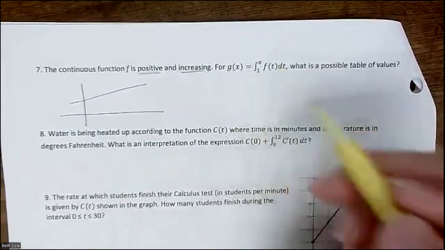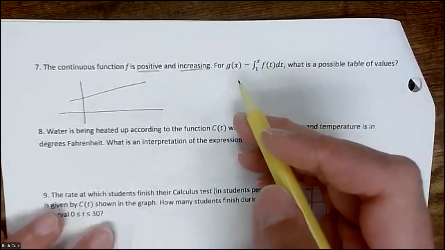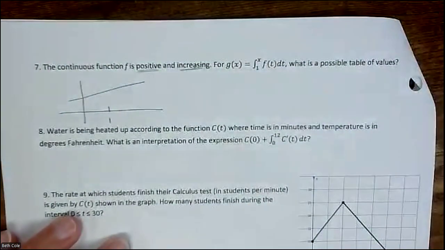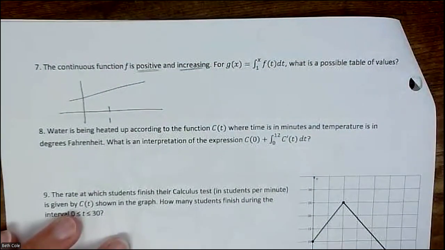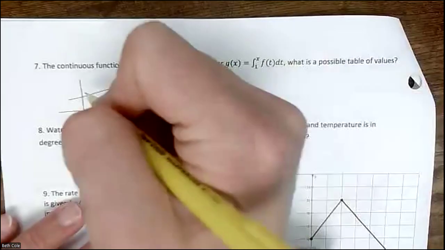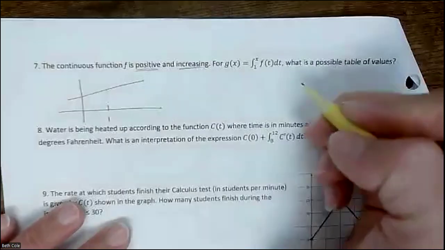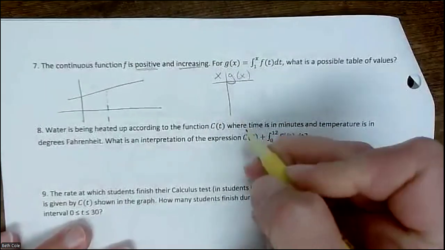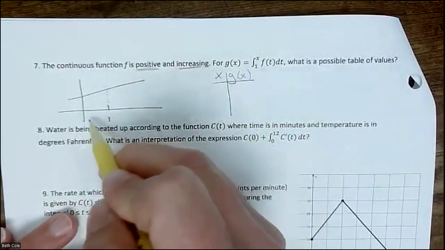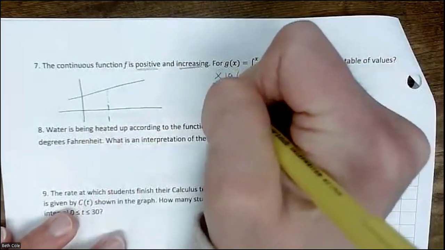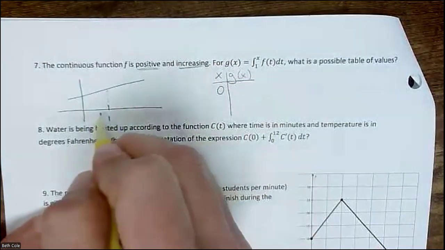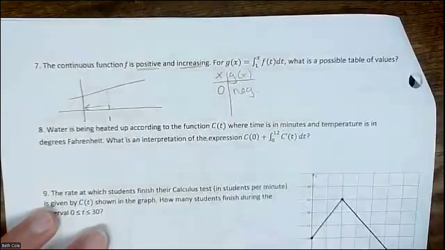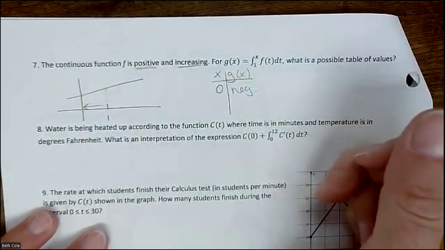Looking at this, where does the accumulation start? 1. So here's 1. And again, you're going to have choices. You won't have to make this up, but I'm going to show you how it shows up with your choices. So here's 1. This is where our accumulation starts. If you make a table of values, if you pick something to the left of 1, like 0, if you accumulate this way, you are going to get a negative number. Do you understand what I'm saying?